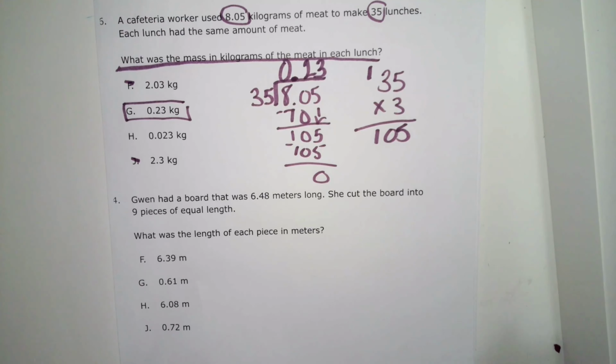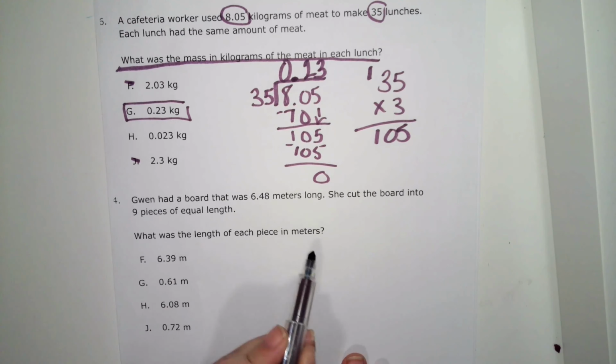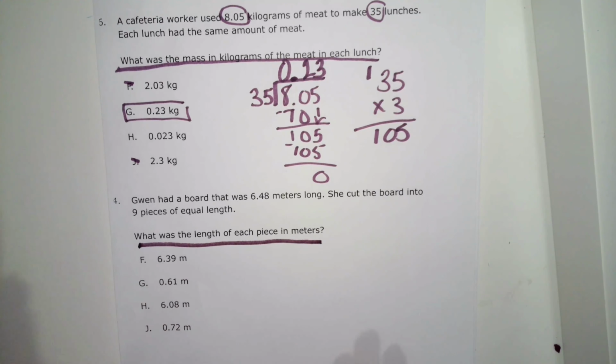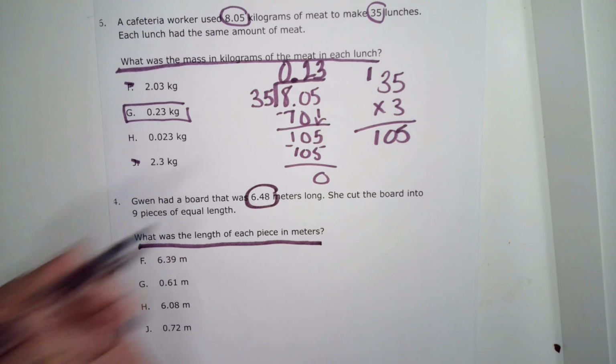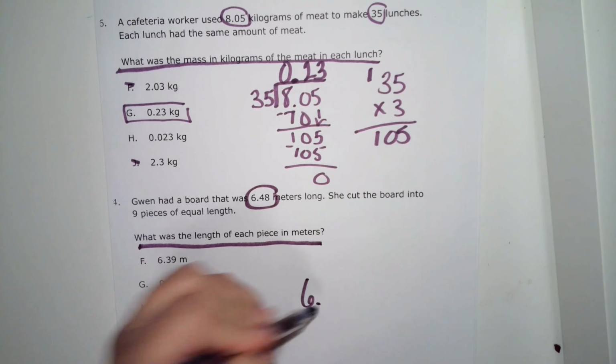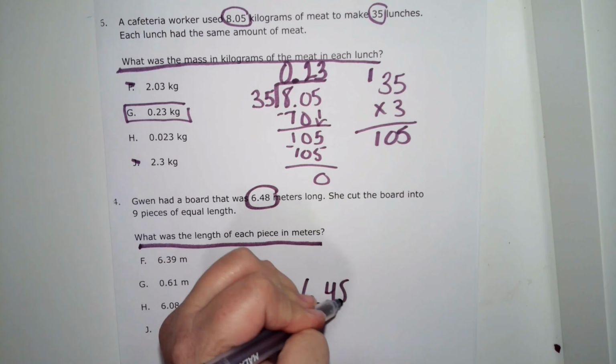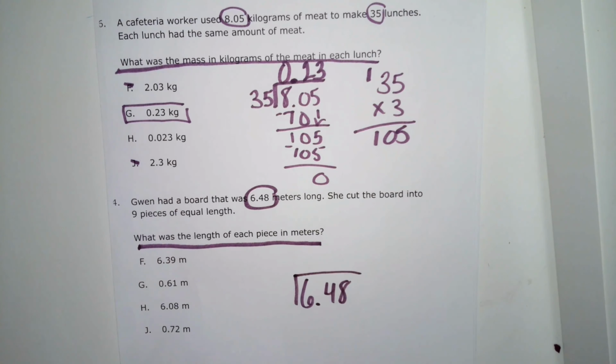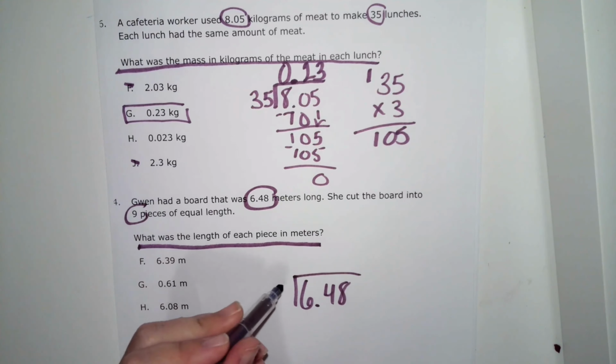If we look at number 4, my question is, what was the length of each piece in meters? I know that I have a board, and it was 6.48 meters long. So that's my total amount, 6.48. So I'm going to put that as my biggest number. And I'm cutting it into 9 pieces.